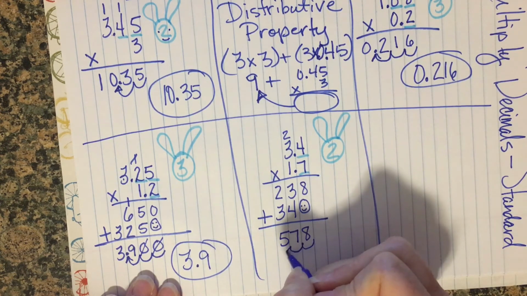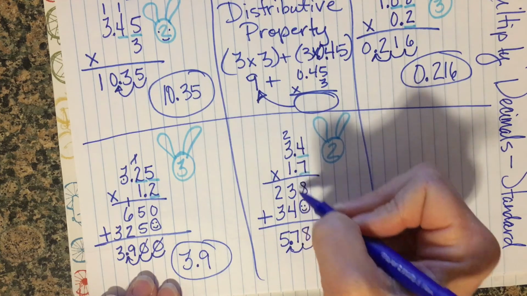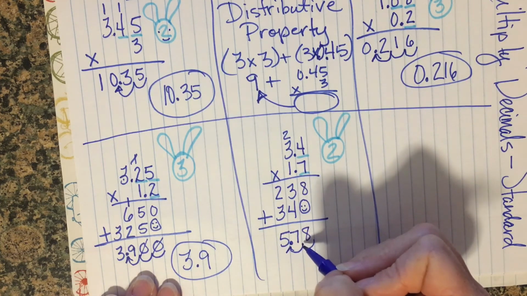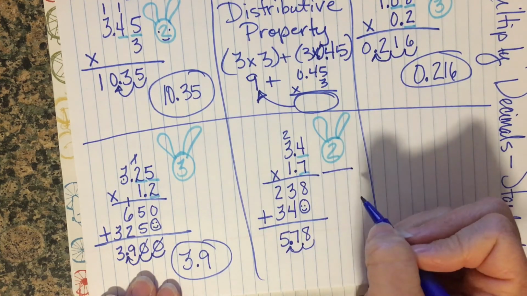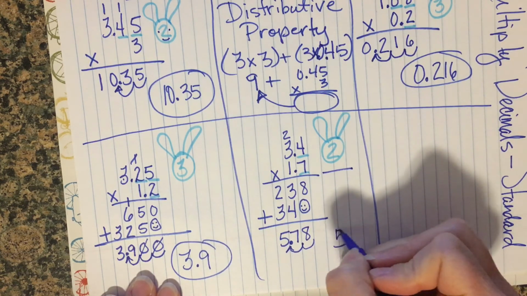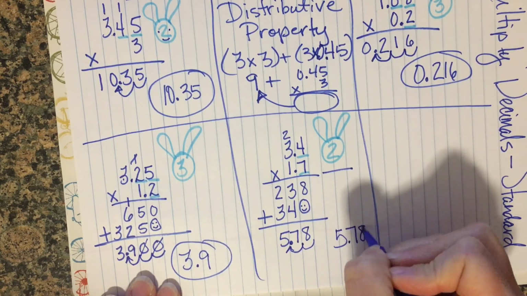1, 2. A lot of kids will try to bring it straight down here, but you can't. You have to move it over 2 bunny hops. So my answer is 5 and 78 hundredths.